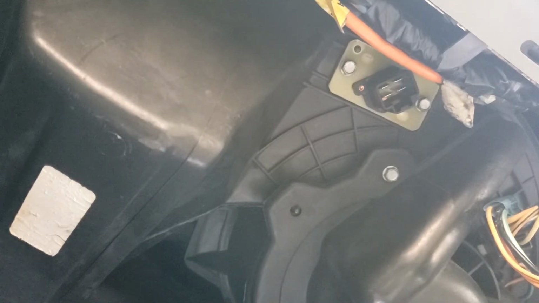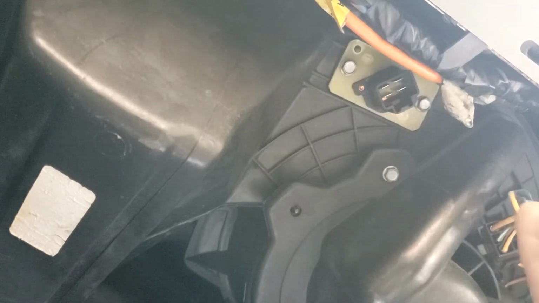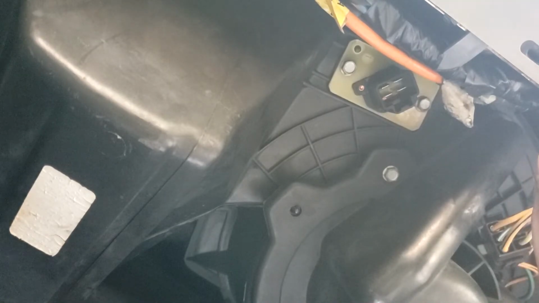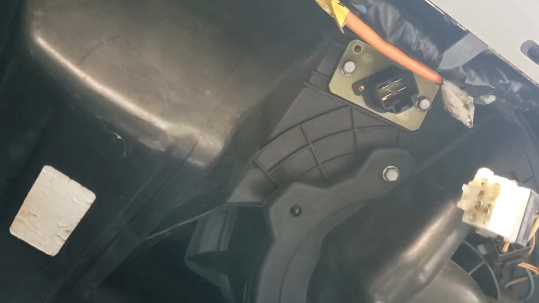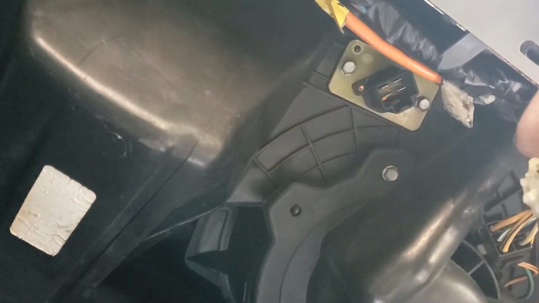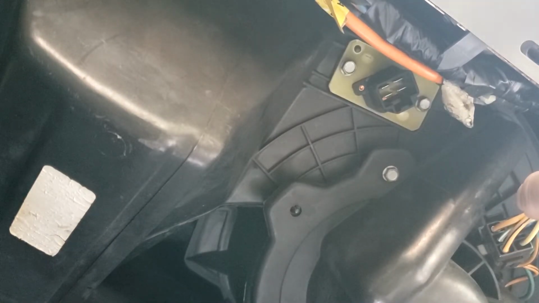So I'll put some on all the connectors here, and then I'll put just a little around the perimeter of this connector. That's more than enough. Kind of rub that around with my finger so it's all smeared on there, around the perimeter.